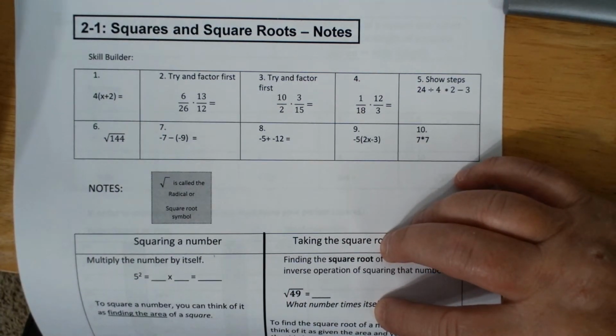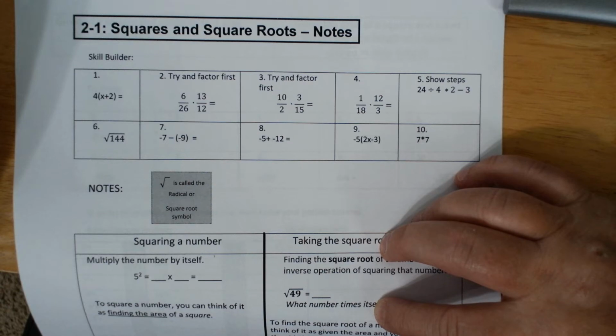This is Unit 2. This is Section 2-1, Squares and Square Roots Notes. This document can be found in your unit PDF. We will start with skill builders.